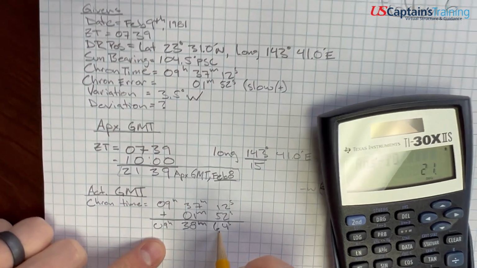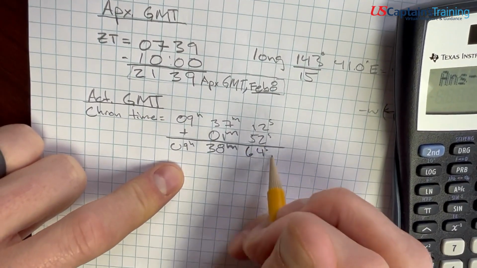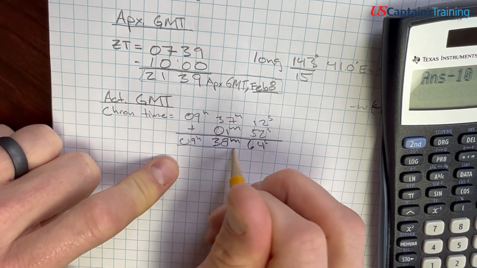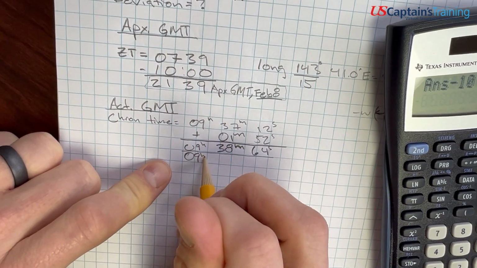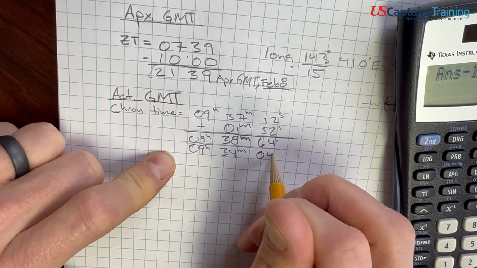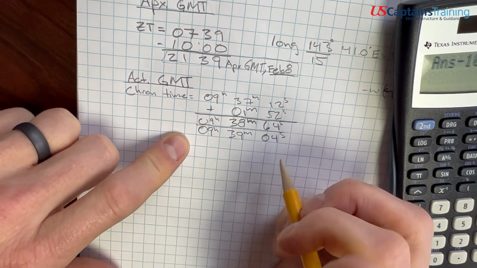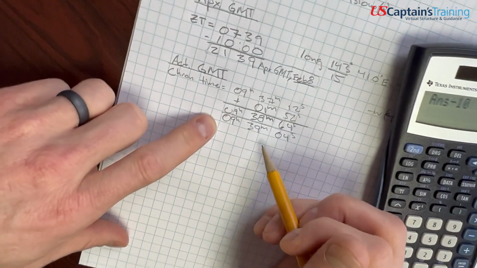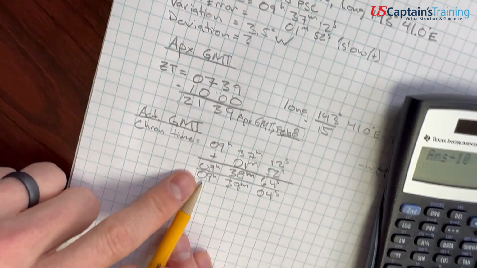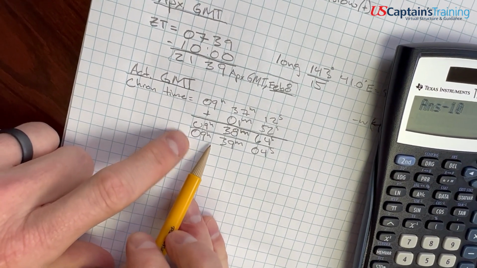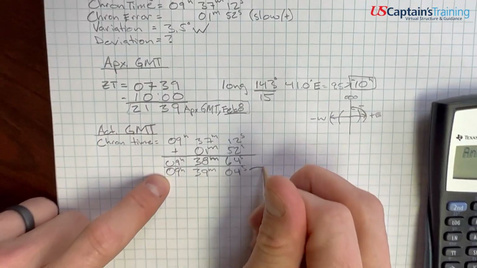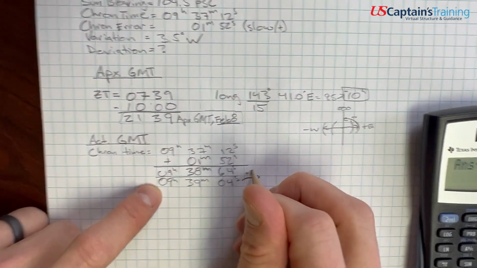But this 64, there's 60 seconds in a minute. We need to put one over here. So we end up with 9 hours, 39 minutes, and 4 seconds. And now, this is interesting, right? Our approximate GMT and our GMT, these are 9 hours off. This chronometer has ambiguity. The way you check it is you add 12 hours.